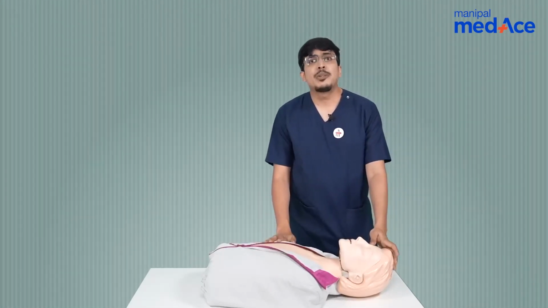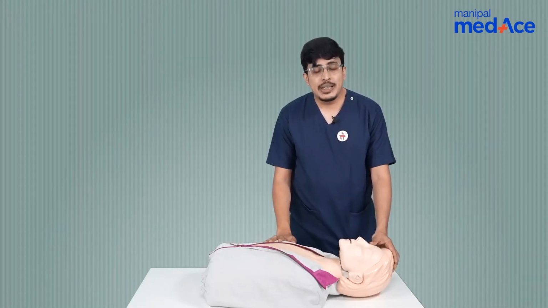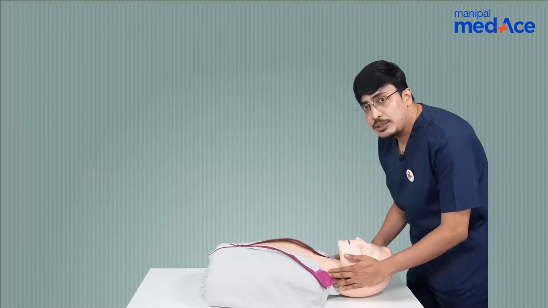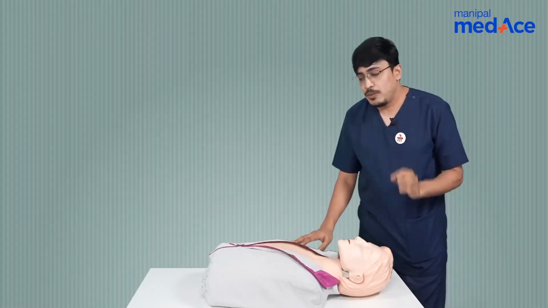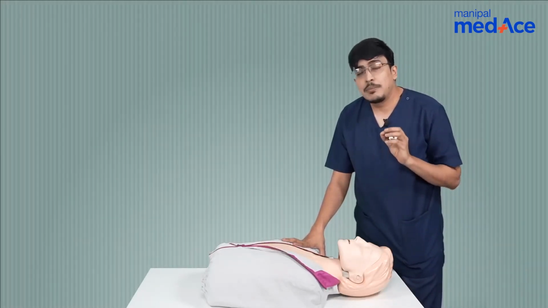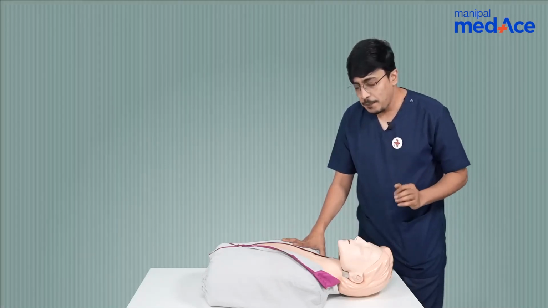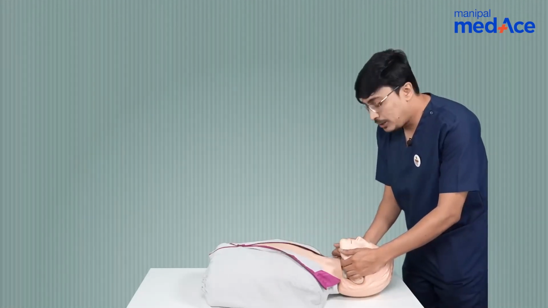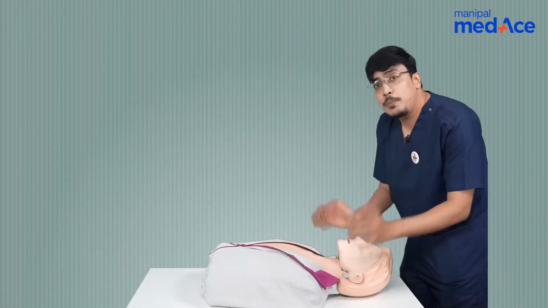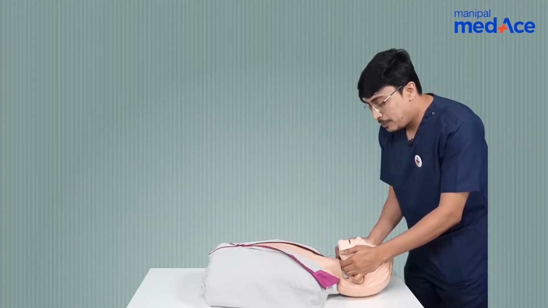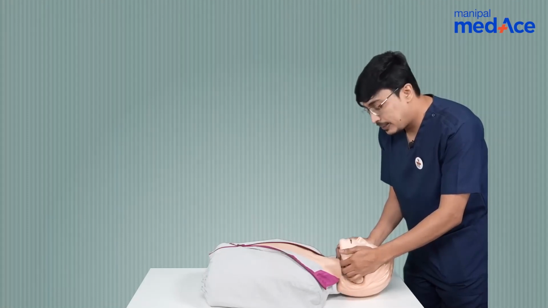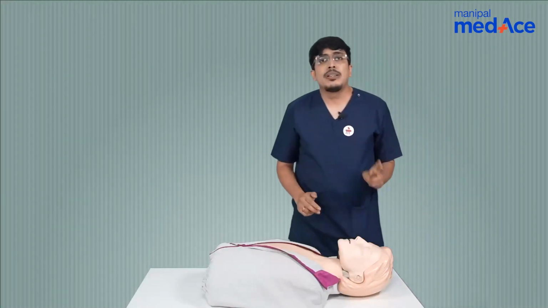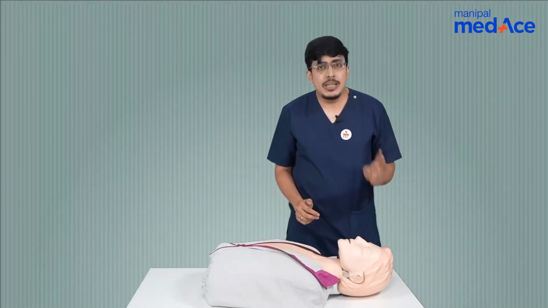In case of trauma victims, we should avoid doing head tilt chin lift. Instead, what we have to do is, we have to do inline stabilization of the spine first, because any trauma victim without proven otherwise should be thought of having a cervical spine injury. So, in such cases, instead of giving head tilt chin lift, we are going to give the jaw thrust. What is jaw thrust? You are going to place your fingers below the angle of the mandible and you are going to give a thrust, upward thrust like this. So, that will open the airway.